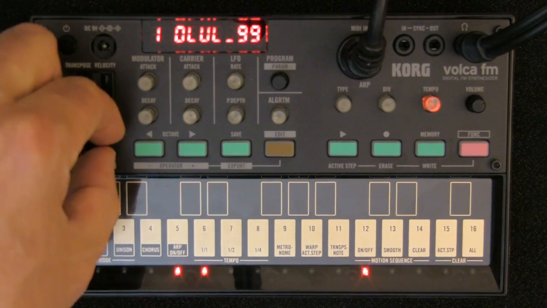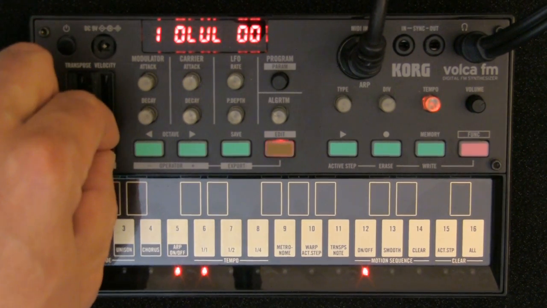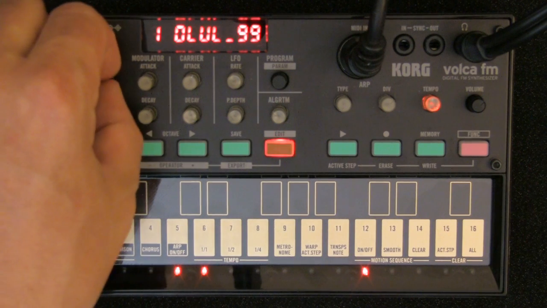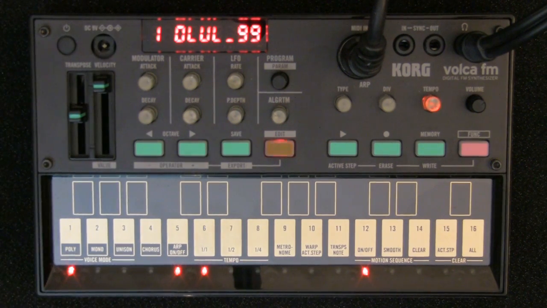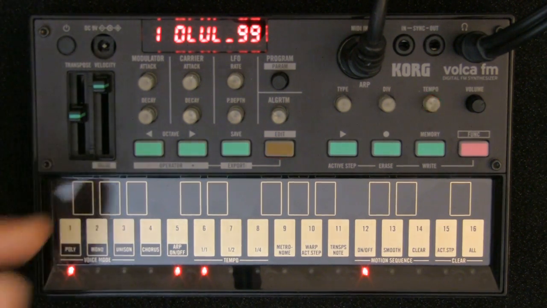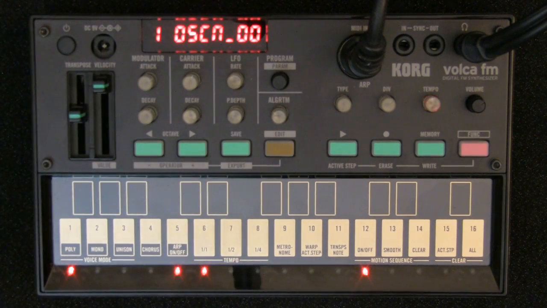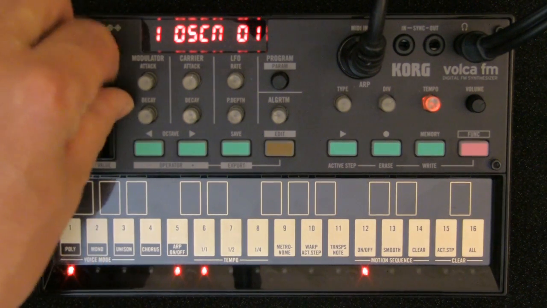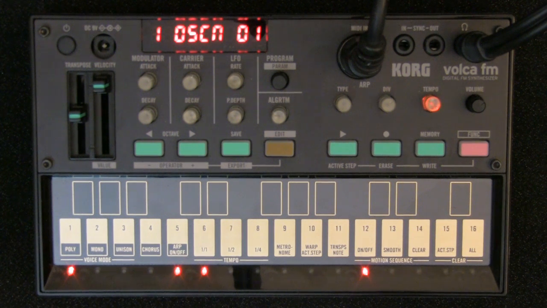Next, we have output level. 0 is no output. 99 is output. Next, we have oscillator mode. You have oscillator mode, which has either the ratio, which plays the pitches relatively loudly, or fixed, which I think is a fixed level, which you really can't hear. That's going to be something that needs experimentation.